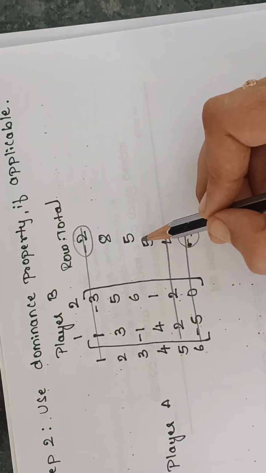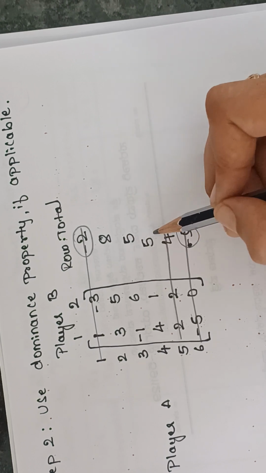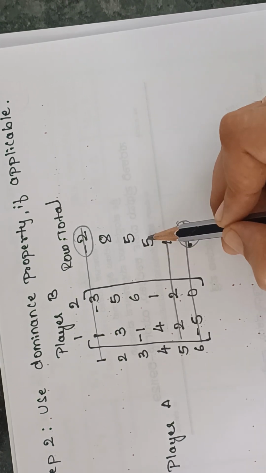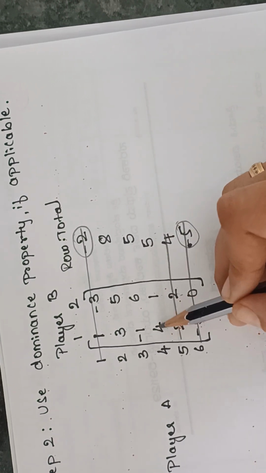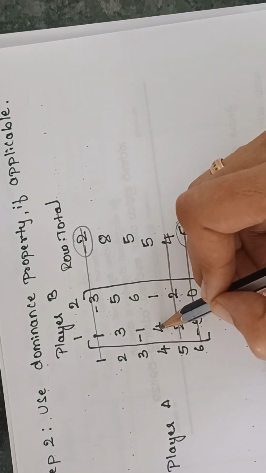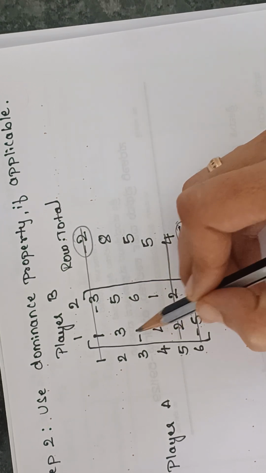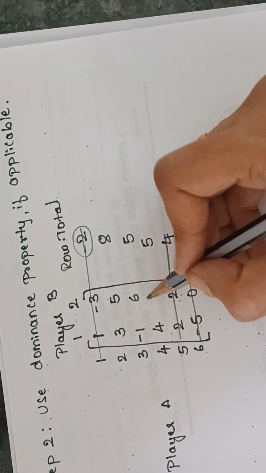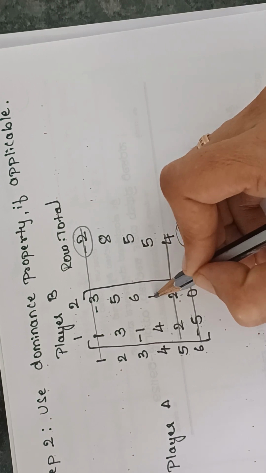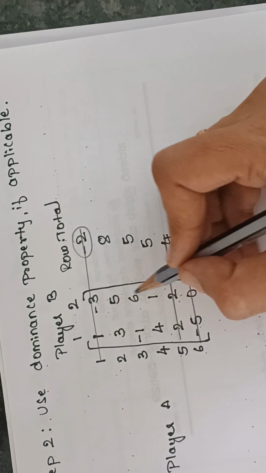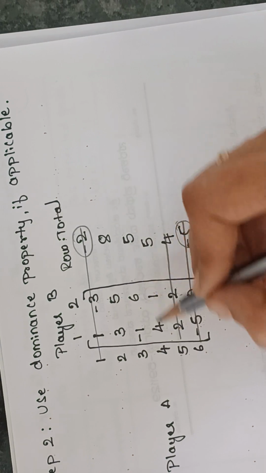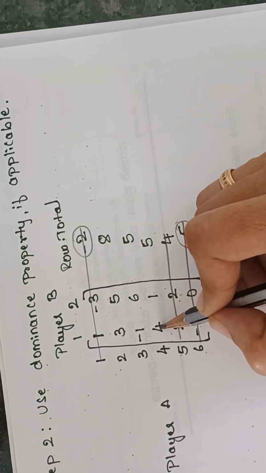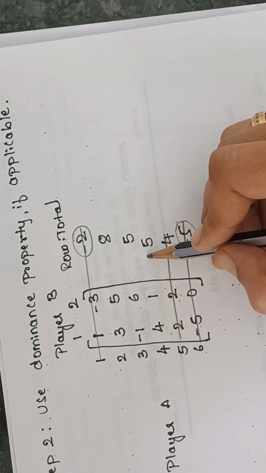Now next is 5. So any row you can select first. Let me begin with this one. Here we have the elements 4 and 1. So 4 is bigger than minus 1, 4 is bigger than 3. And 1 is lesser than 6 and 1 is lesser than 5. So this 1 is fulfilling the condition, but 4 is not fulfilling the condition. Hence we cannot eliminate this row.